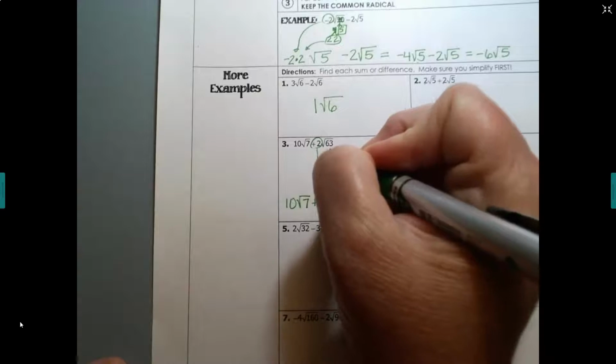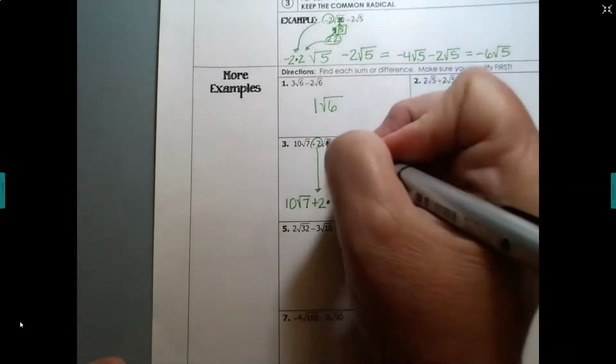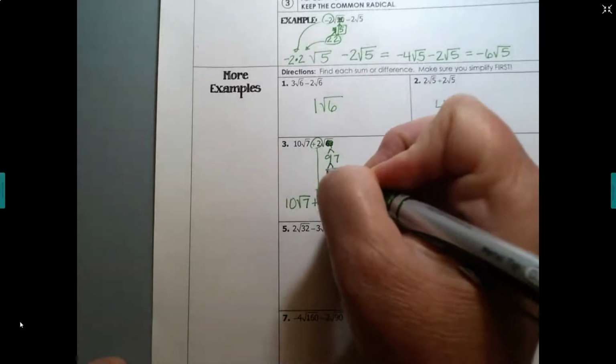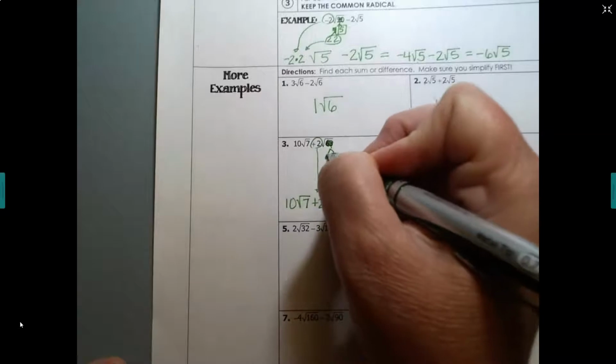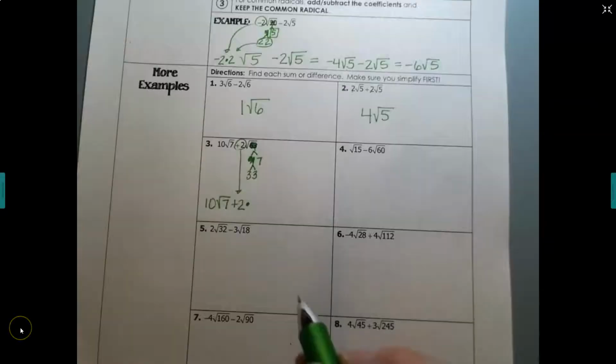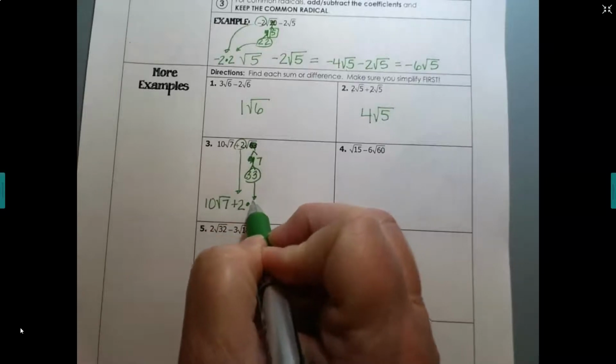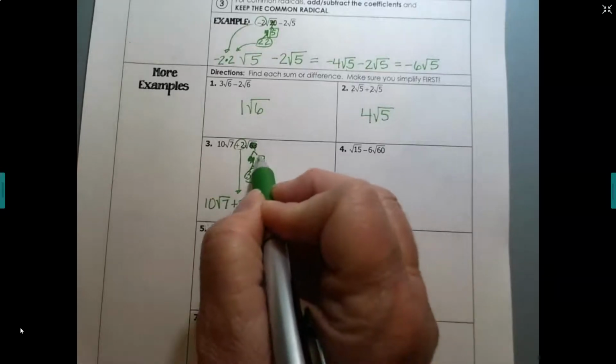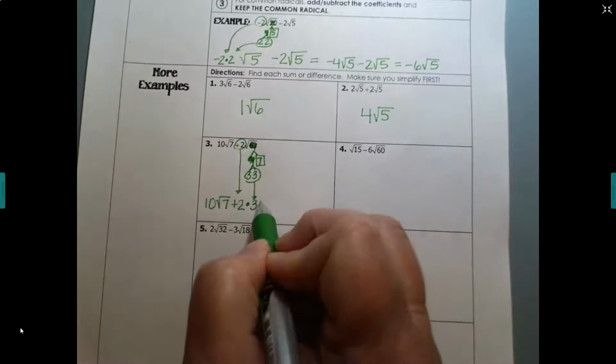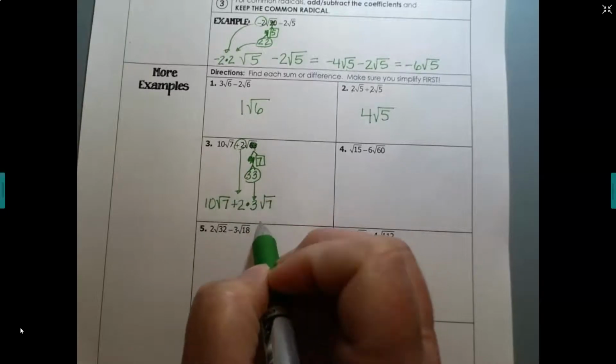Right off the top of my head, I think 9 times 7. So I rewrote the 63, so I'm going to cross off 63. 7 does not break down again, but 9 is 3 times 3. So all right, I see I have a pair of 3's. So the 3 is going to come out and multiply to that 2. And I have this 7 here who is alone, who's going to remain underneath the radical.